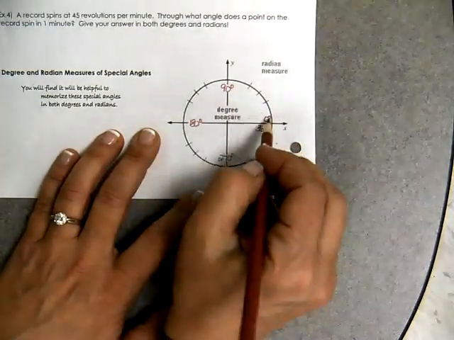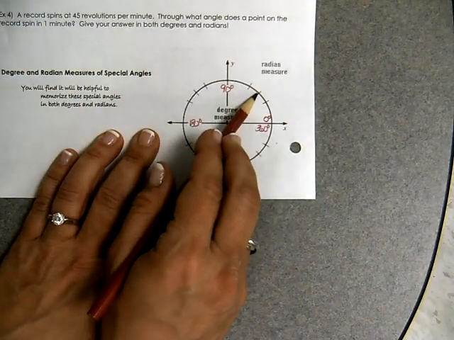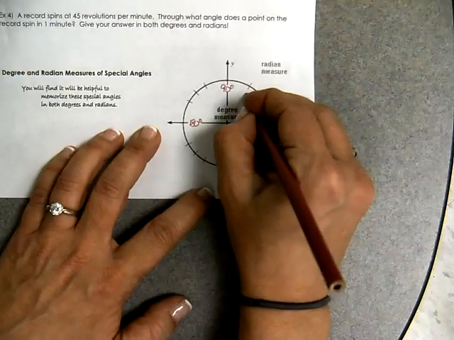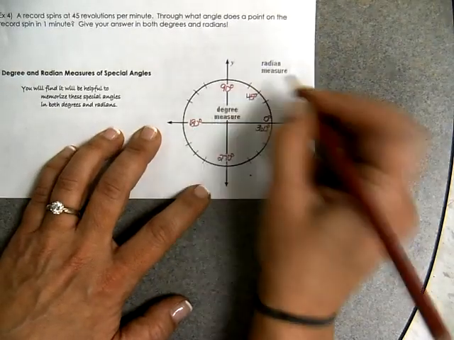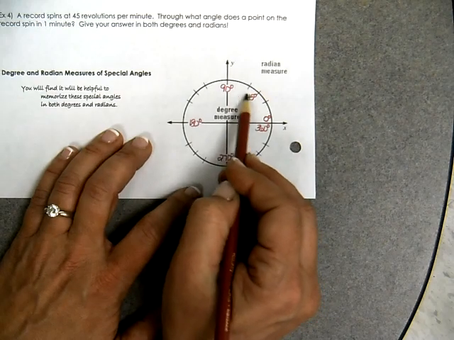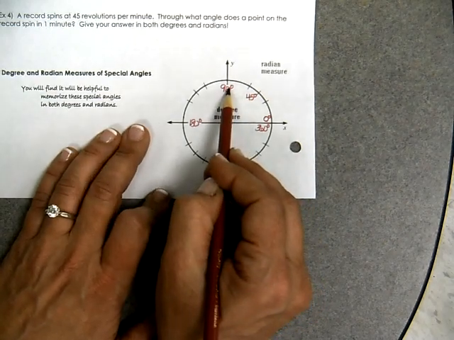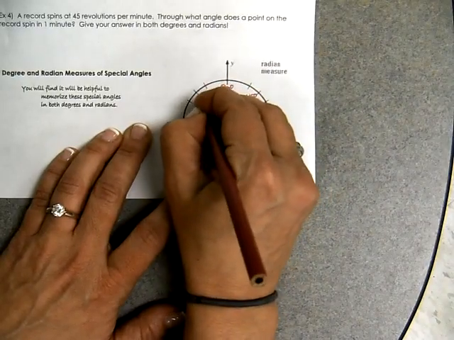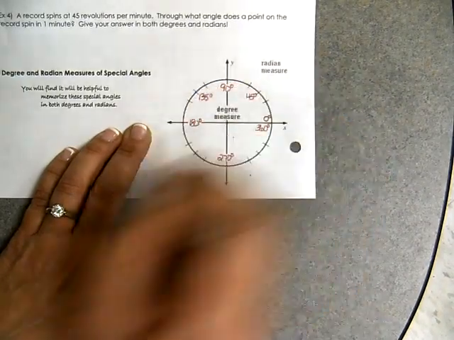If I split the first quadrant in half, this guy right in the middle, where is that going to be? That's going to be 45 degrees. Okay? So 45 degrees to here, another 45 degrees to 90, another 45 degrees would land me at 135 degrees.